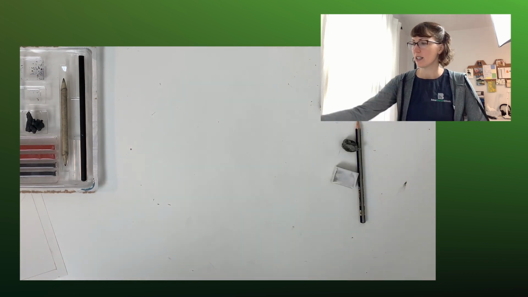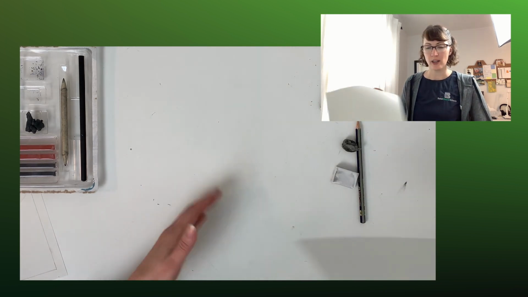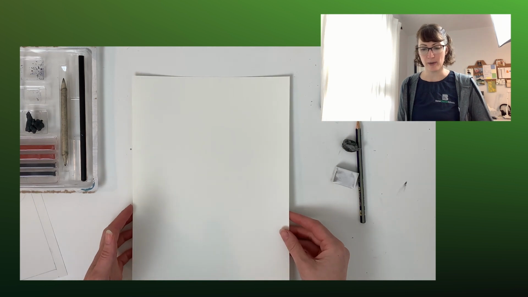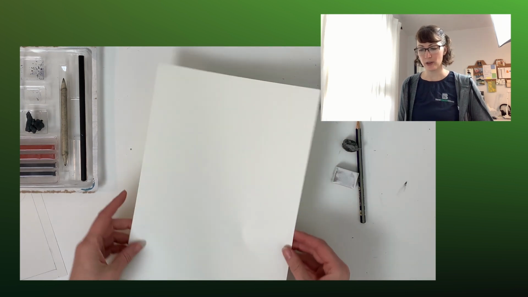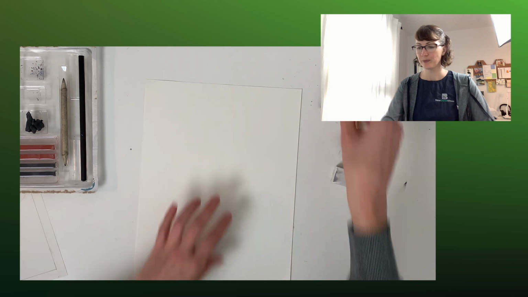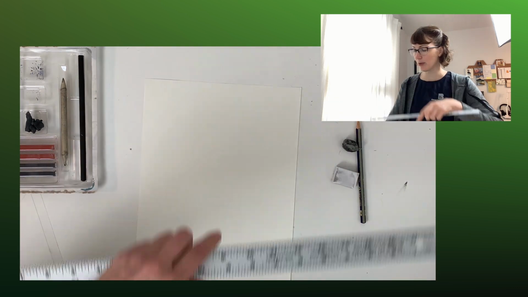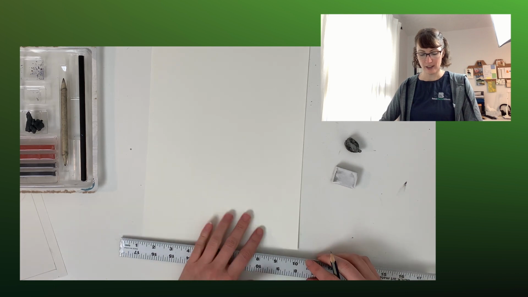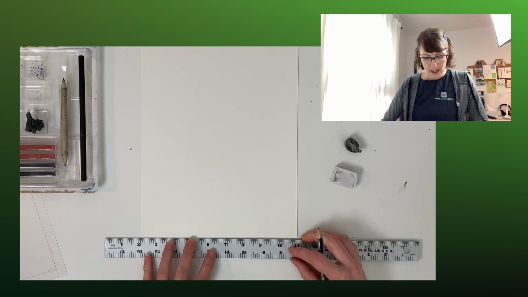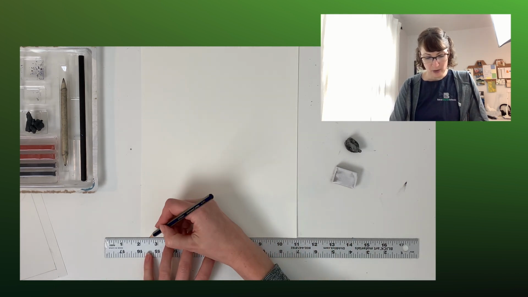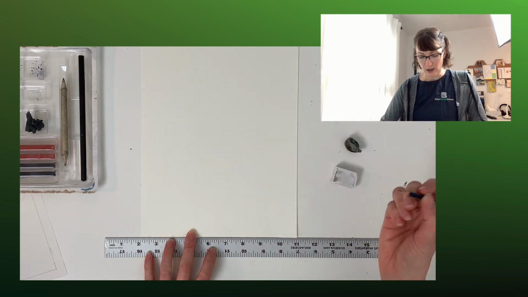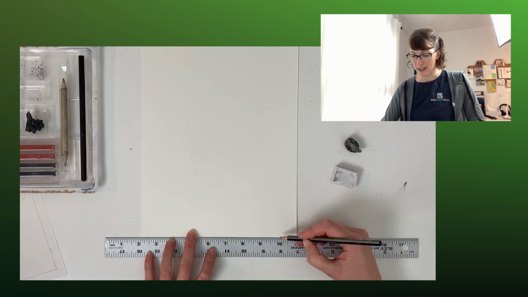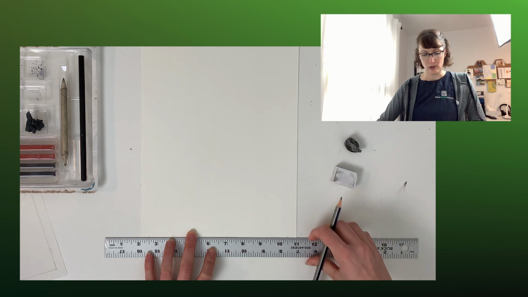First thing, let's get a border on there. So I have my piece of 9 by 12 paper. I can end up with it vertical or horizontal, it's up to me. I'm going to take my ruler and lay it against the edge of my paper and at the 1/2 inch mark, so halfway between two of those big numbers, I'll make a mark. So in between, in this case, the 10 and the 11, I'll make a mark.